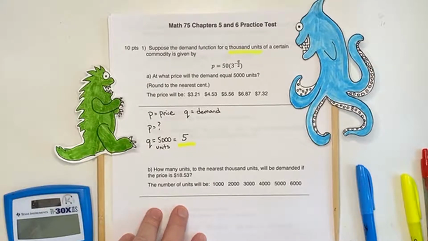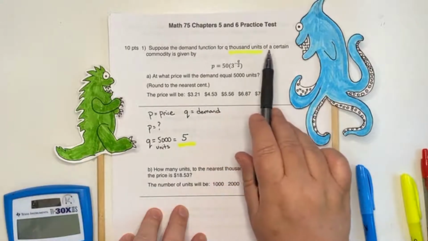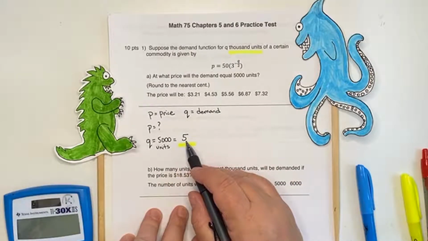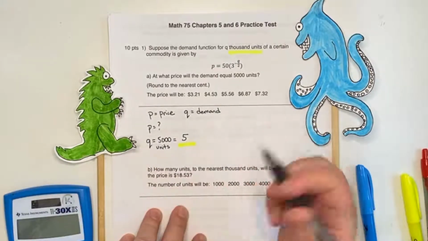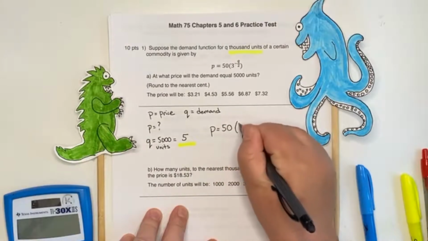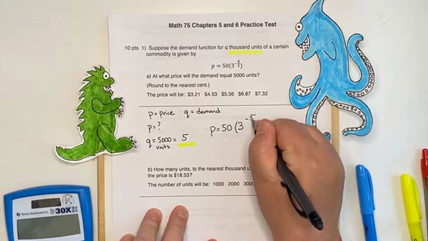A lot of them will have specifications in the problem that you have to pay attention to. Okay, so I got Q equals 5. P, I don't know, so let me use the formula. P equals 50 times the quantity 3 to the negative 5 over 2.